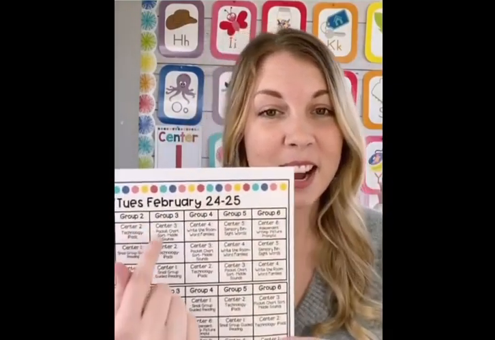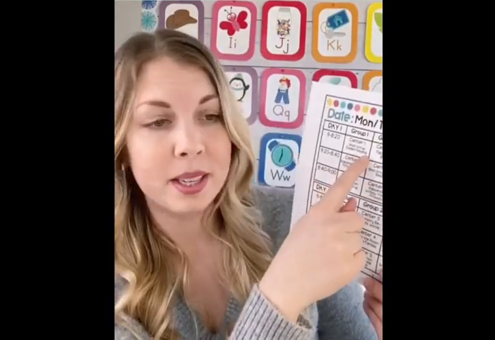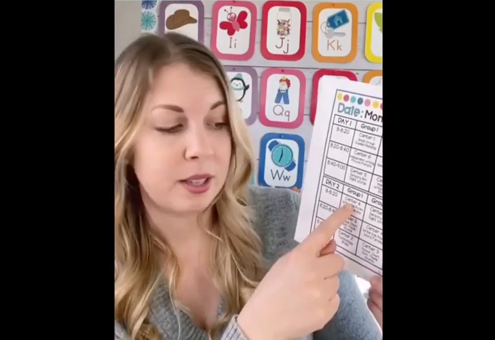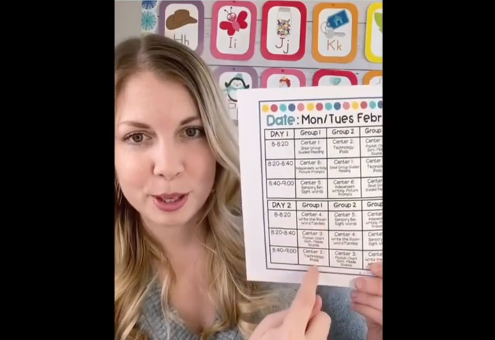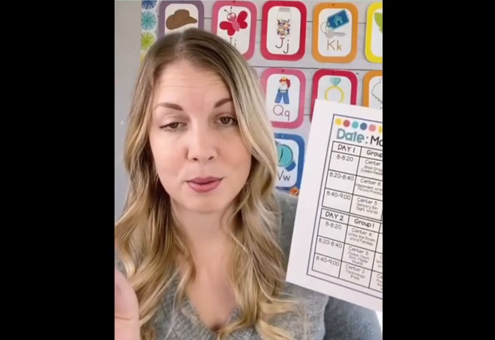With the 6 group rotation, you have 6 centers for 2 days. So your students would go to 3 centers per day. So on day 1, group 1 would go to center number 1, center number 6, and center number 5. So the first 3 centers. And then on Tuesday, the next day, they would go to center 4, center 3, center 2. So it automatically shows you what center numbers they would need to go to. So this would be super helpful to have if you have the 6 rotation system.